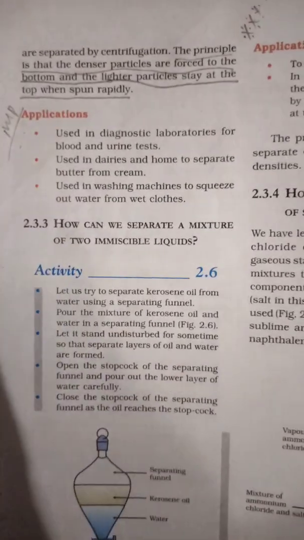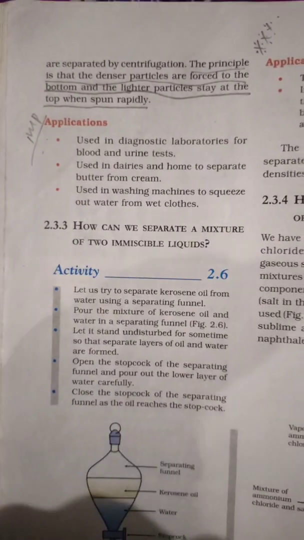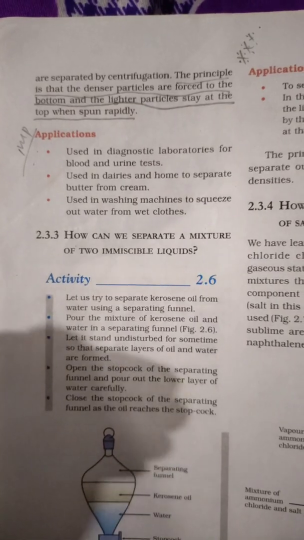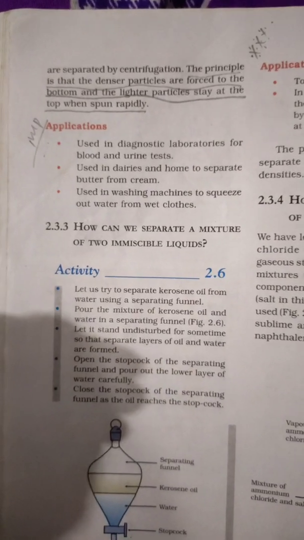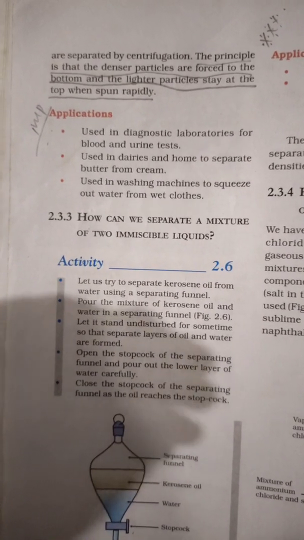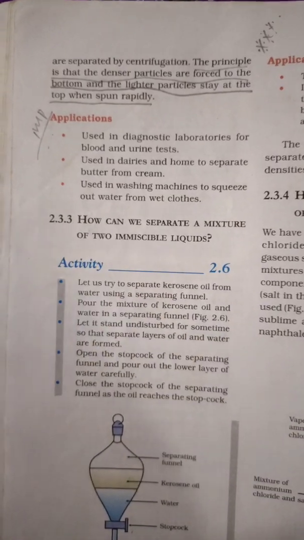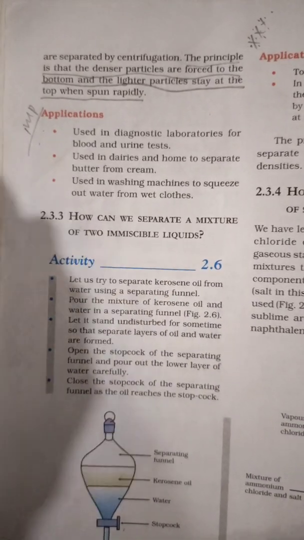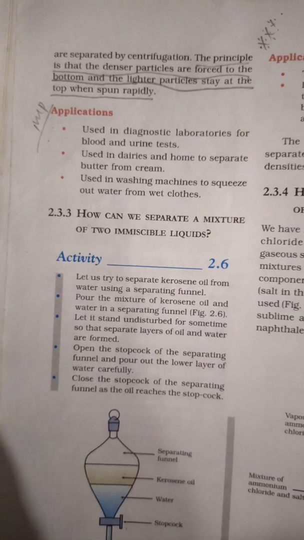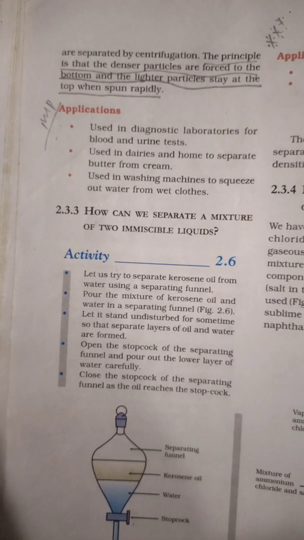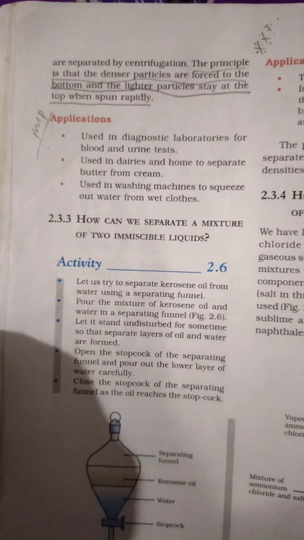So what is centrifugation? It is the process by which particles are separated according to their densities. The high density or heavier substance will be denser, so it will be separated down, and the lighter will be separated at the top, so that we can separate the lighter and heavier particles.